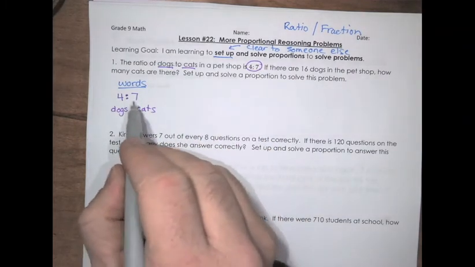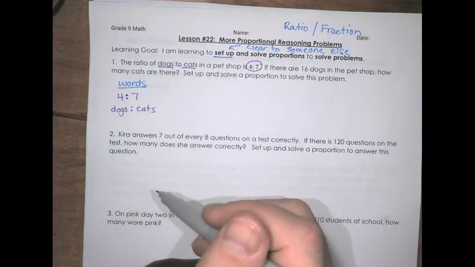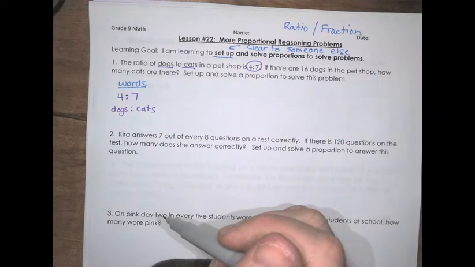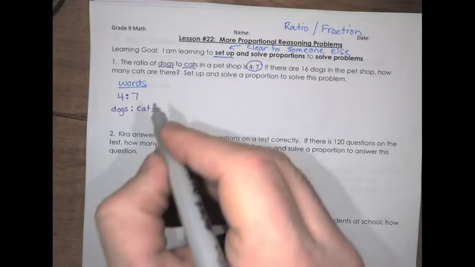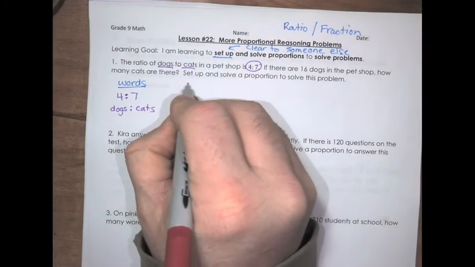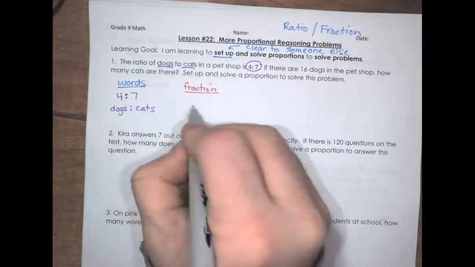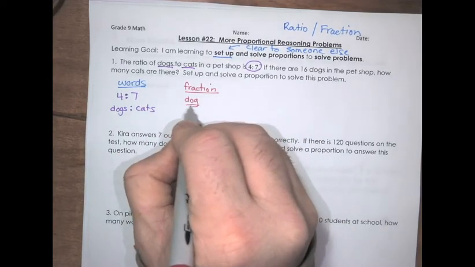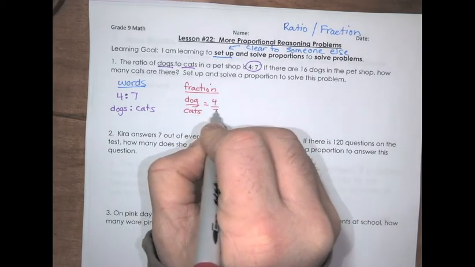And we can leave it as a proportion, or we can put it into a fraction. It doesn't really matter. I know that when I solve it, sometimes I make this a fraction. So I'm going to set it up as a fraction. I'm going to say this is dog to cat. That is 4:7.